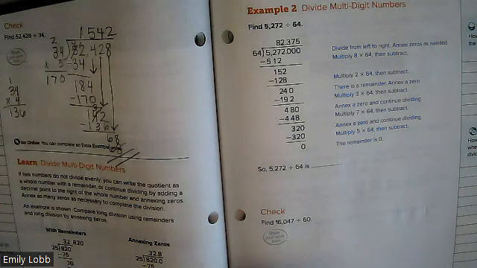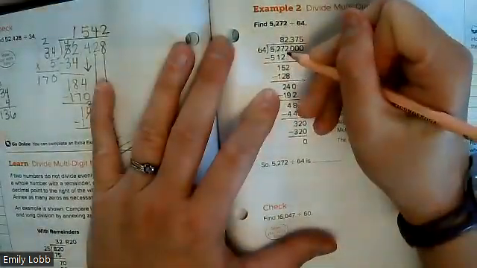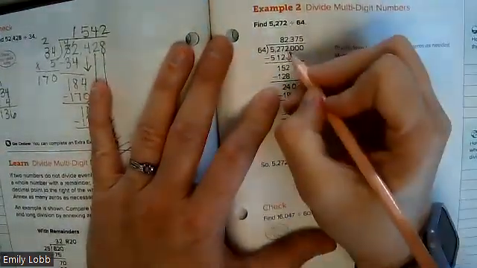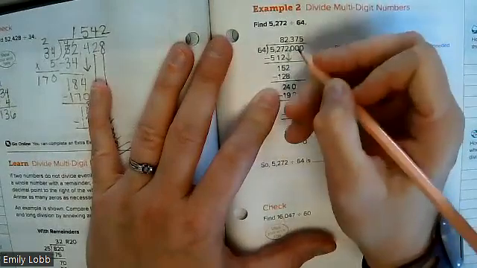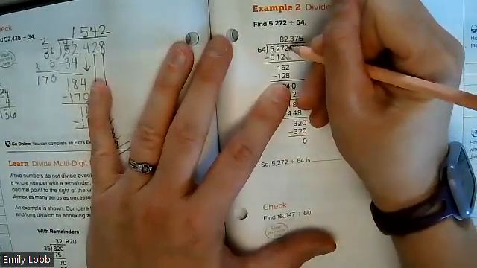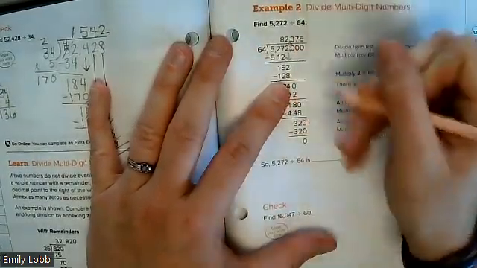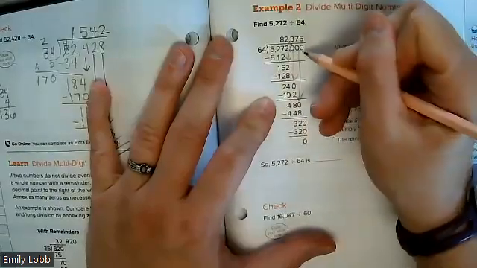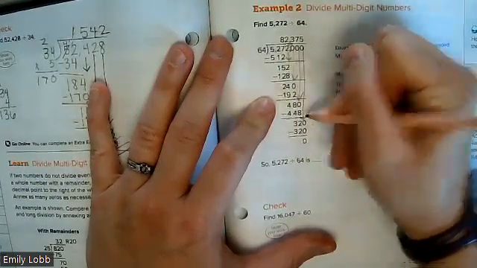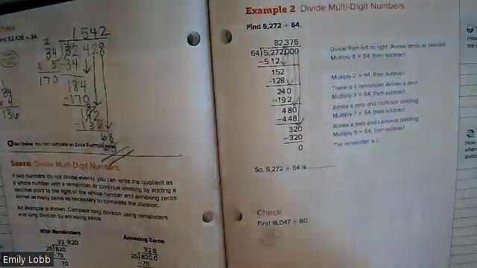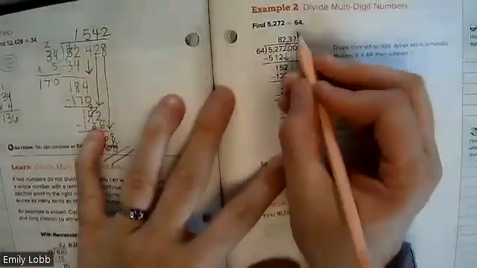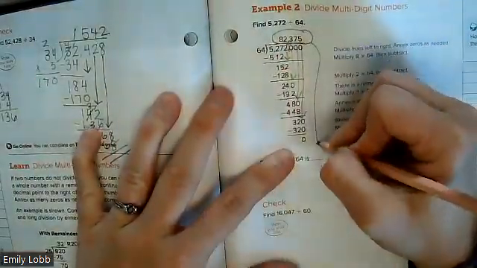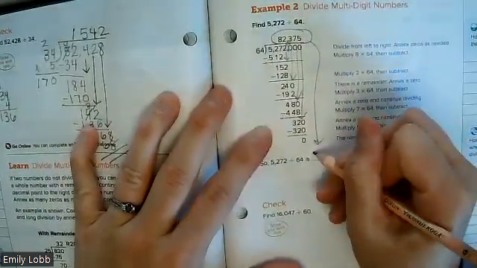So that was a lot. Do you see how they brought down these things? Once they didn't have anything to bring down, they added a decimal. That decimal went straight up into our answer, right? And then these zeros, we can pull down as many zeros as we need to. 0 the hero here, okay? So our answer here is this. Remember, this thing up on top is our answer. That's important to remember as well.